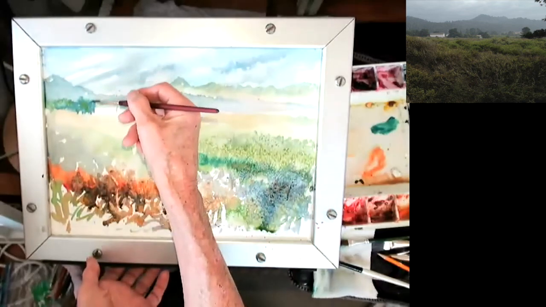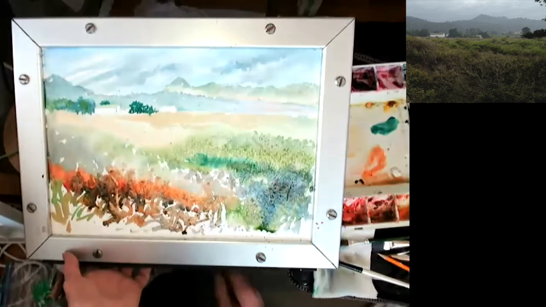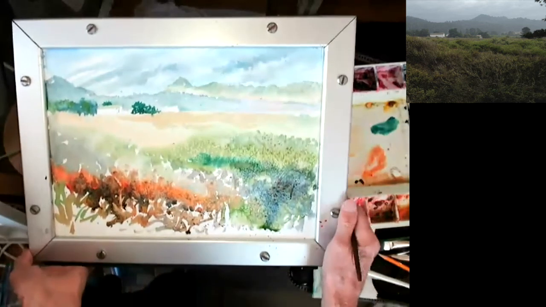Really looks lovely so far. Yeah, it's gorgeous, Sylvia. Beautiful. I think the color is fabulous.